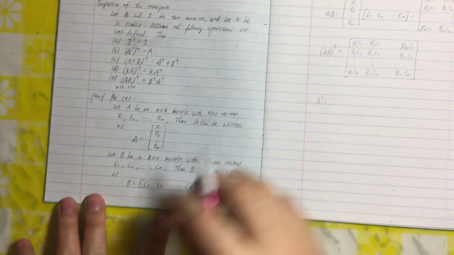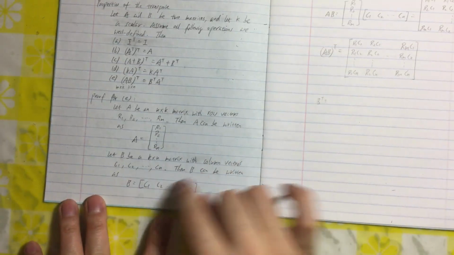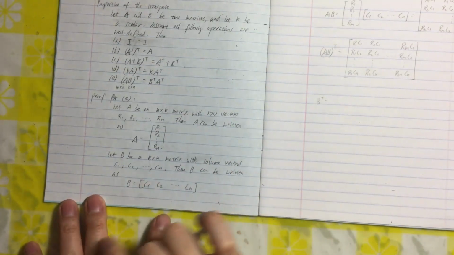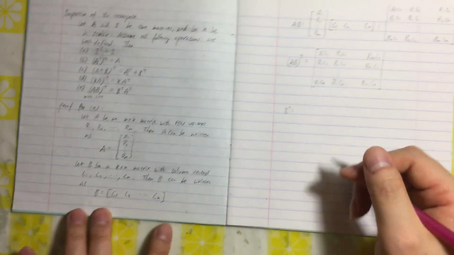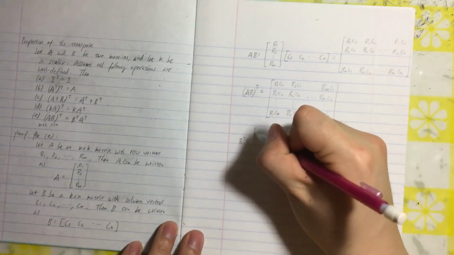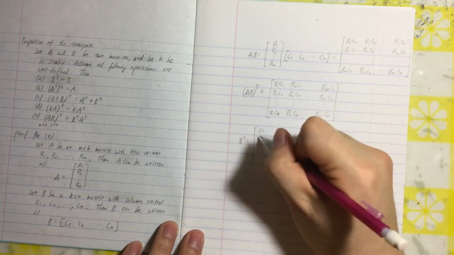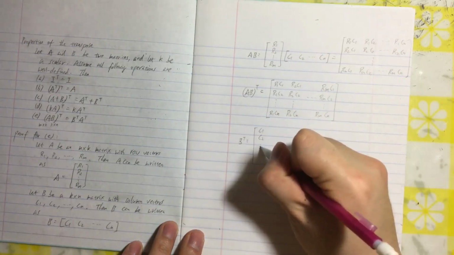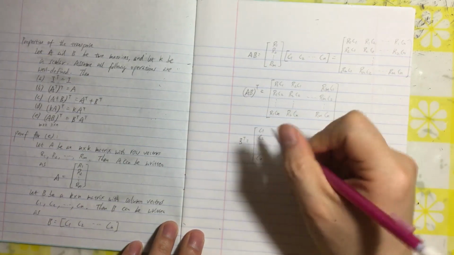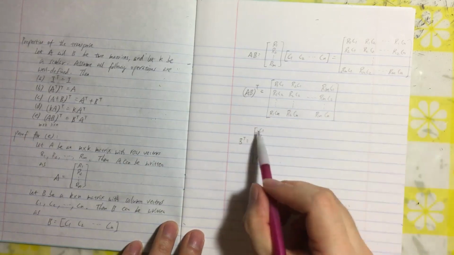For B transpose, we put rows in columns, put columns in rows. So B transpose can be written as C1, C2, ..., Cn. Now those are row vectors.